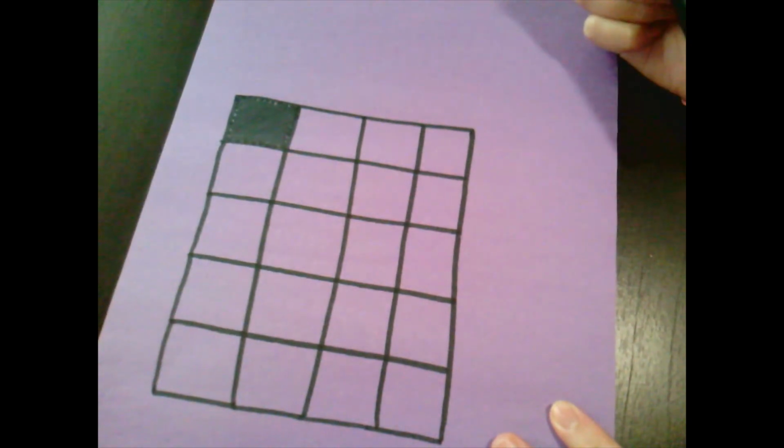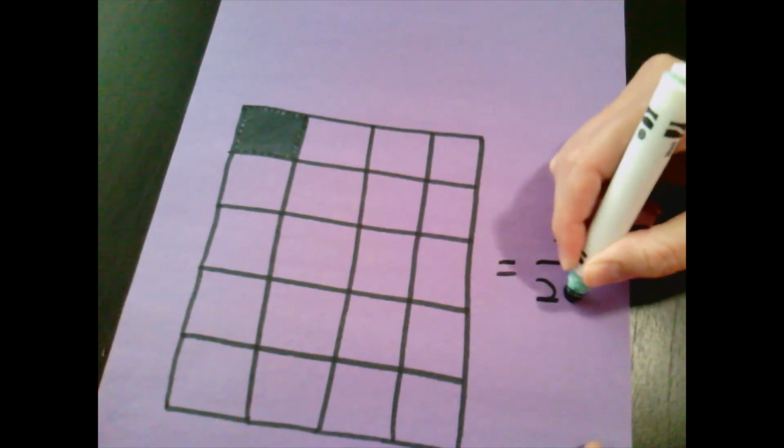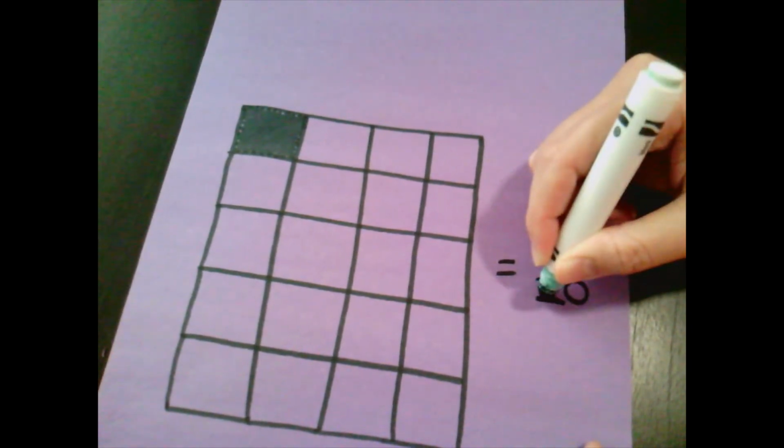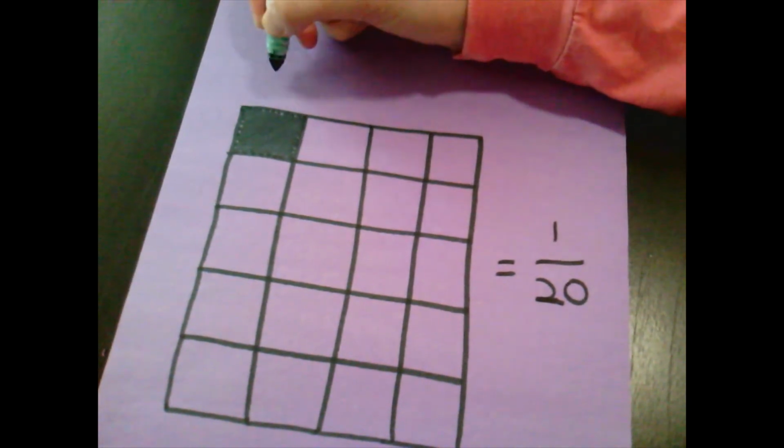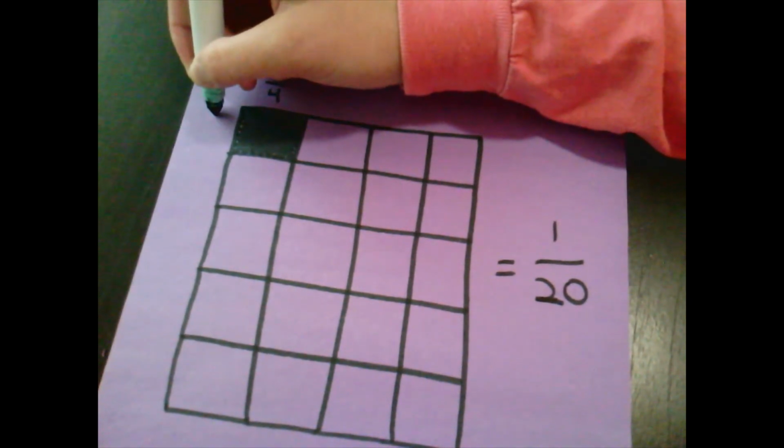We have 1 out of the 5 shaded, and 1 out of the 4 shaded. We already know that the total equals 1/20. I'm writing sideways, forgive me. My handwriting isn't that great sideways. And right here we said that this was 1/4, and this is 1/5.